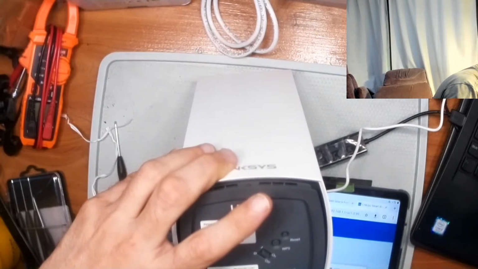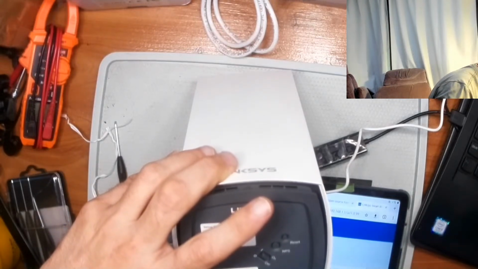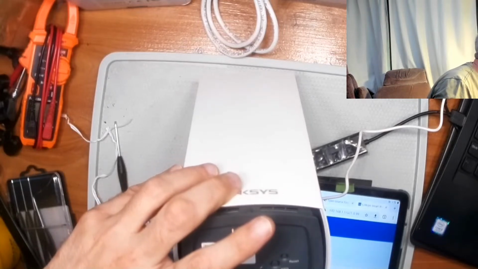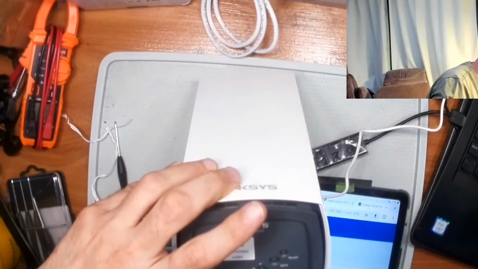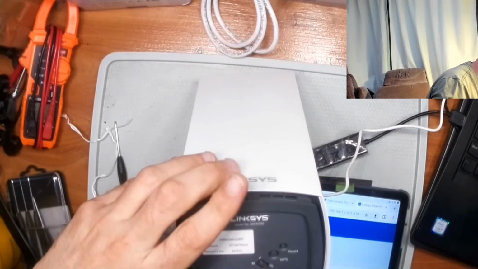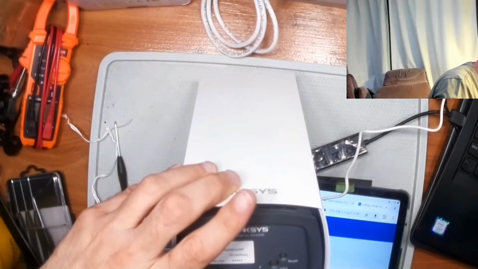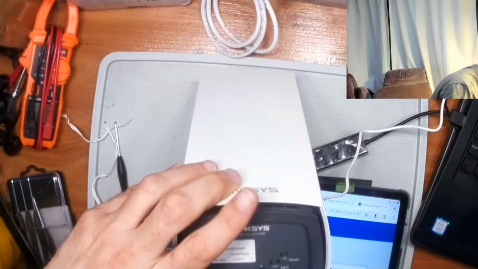Nope. All right, it might be the default Wi-Fi. Good. X. 49. Y. Really?